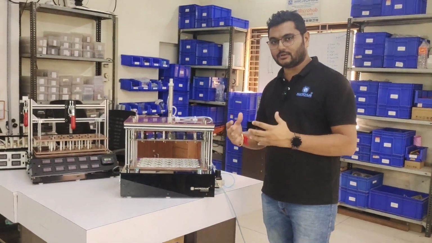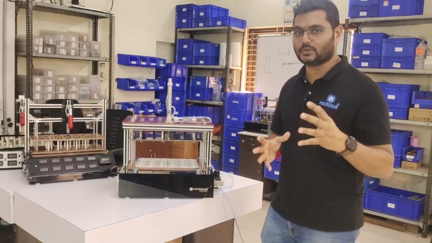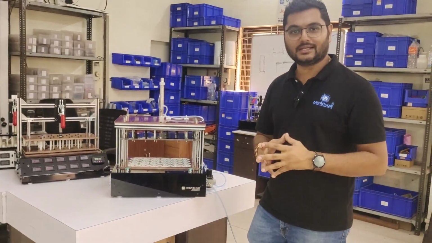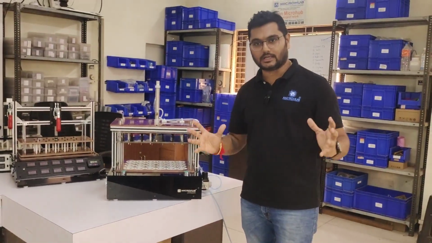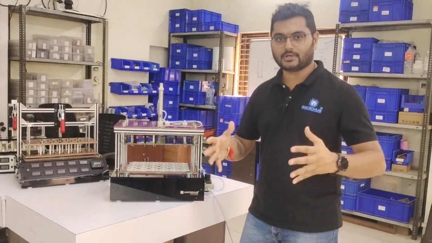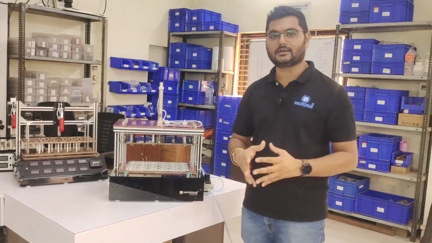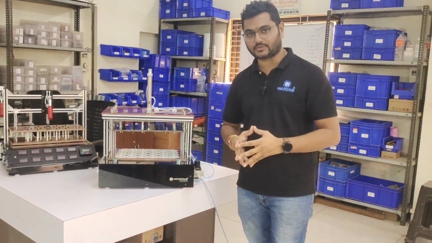Also, when operating a particular test fixture, there won't be any noise. So we are using the silencers in the air port, so there won't be any issues of noise. So if you are having a particular cabin or particular area where a technician or test engineer is going to sit and test it out, it won't disturb any other person also.